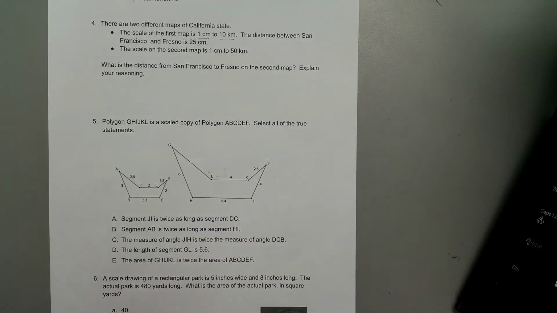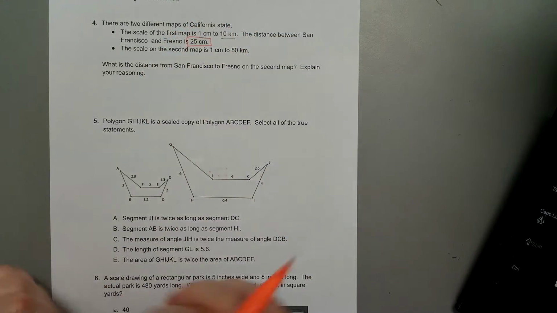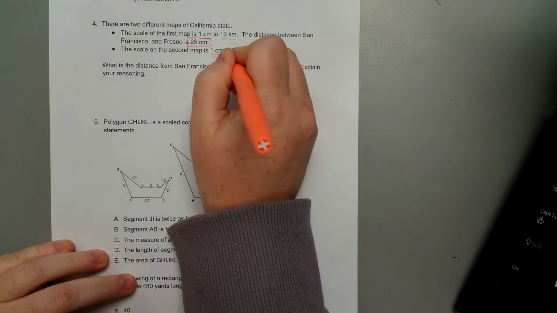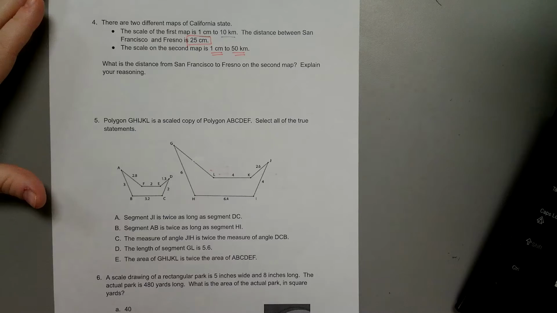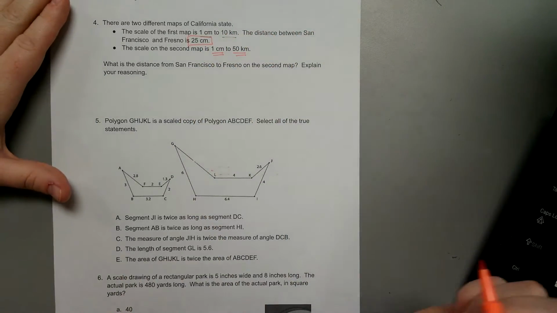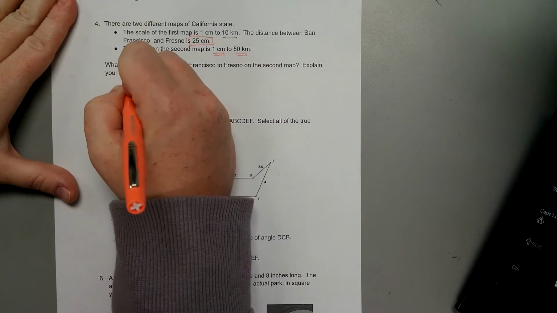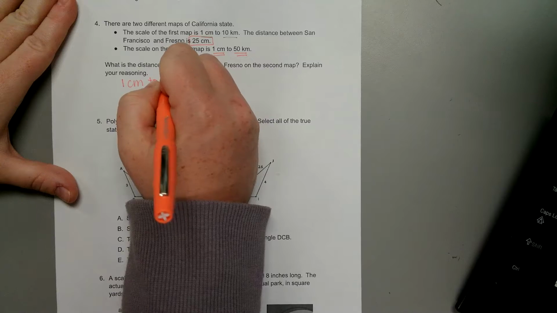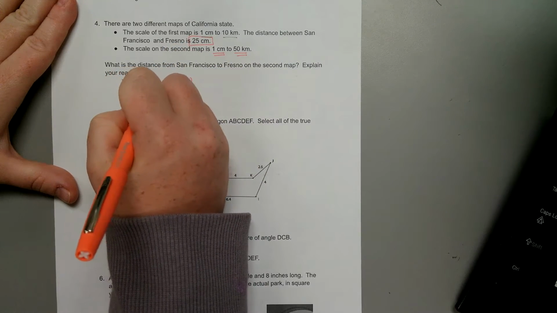The distance between San Francisco and Fresno is 25 centimeters. The scale on the second map is 1 centimeter to 50 kilometers. What is the distance from San Francisco to Fresno on the second map? Explain your reasoning. First, we need to figure out how many kilometers is San Francisco to Fresno on our first map. So if it's 1 centimeter to 10 kilometers, it is 25 centimeters.